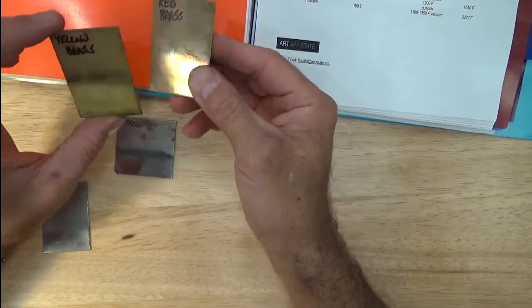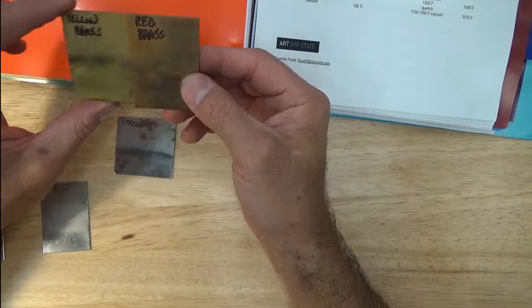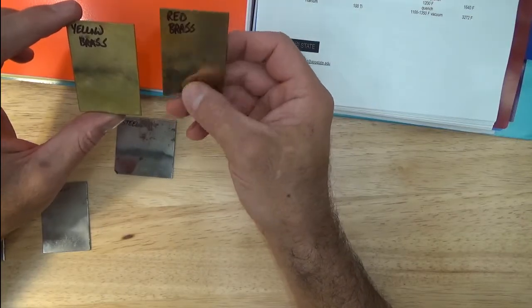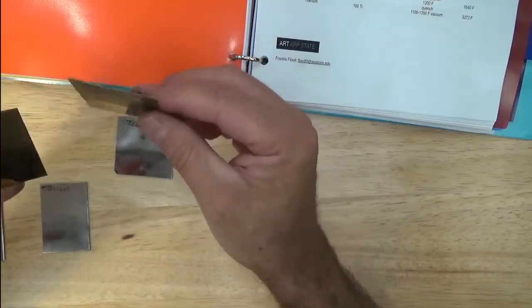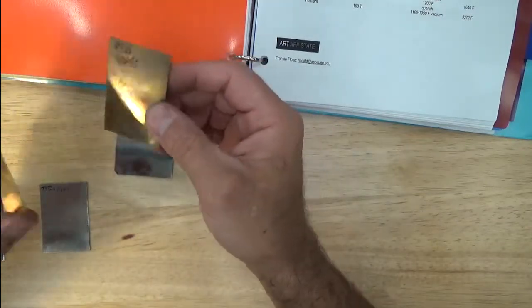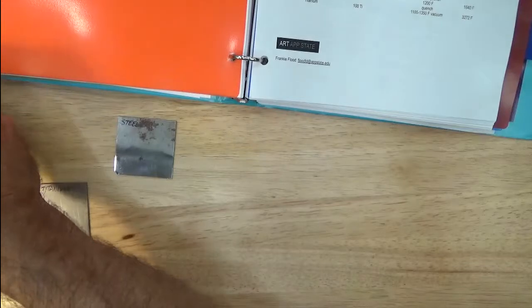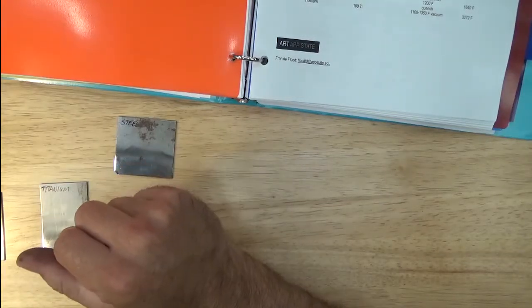And so again, if you decide you want a slightly darker or more reddish color to your brass, that would be something you could select. And both of these can be silver soldered, high temp soldered, with no problem, with no issues.